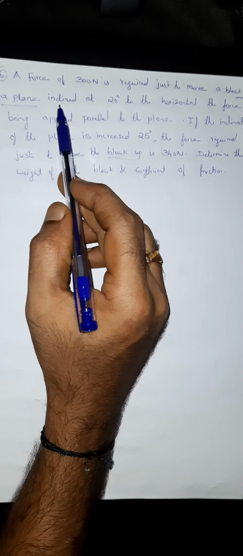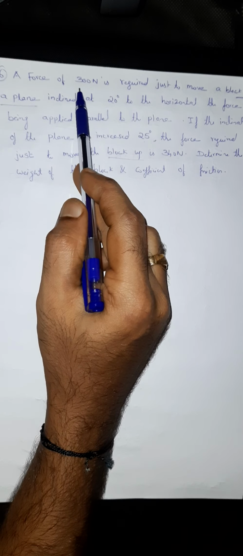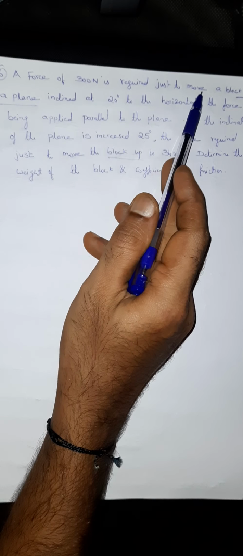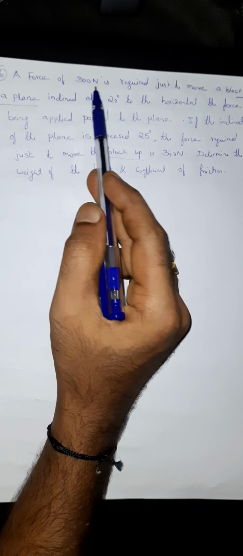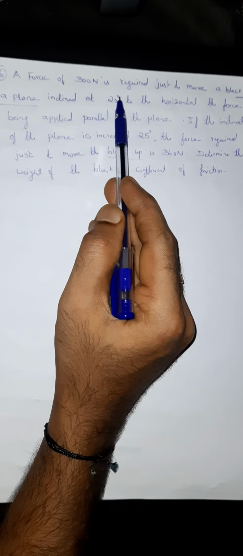So look here. There are two conditions. When the body is to be moved up, the force required is 300 Newton and the plane is inclined 20 degree.